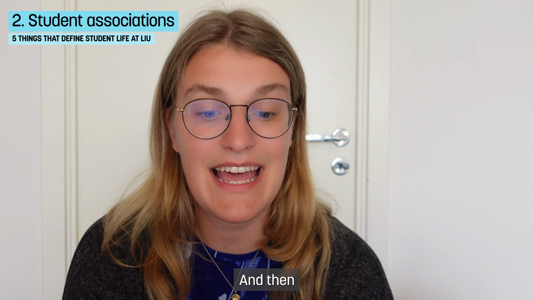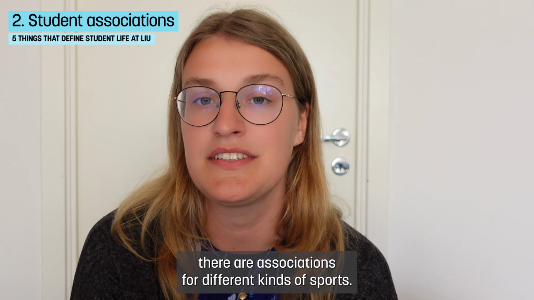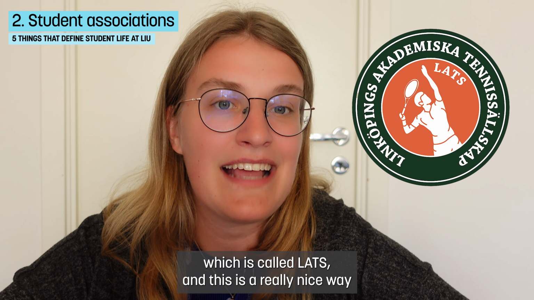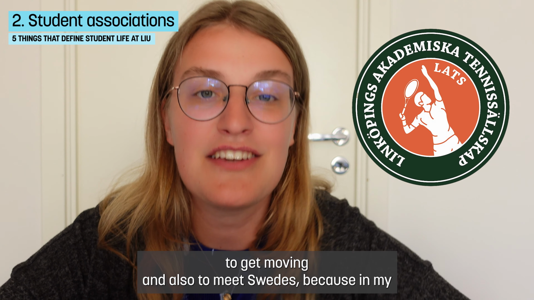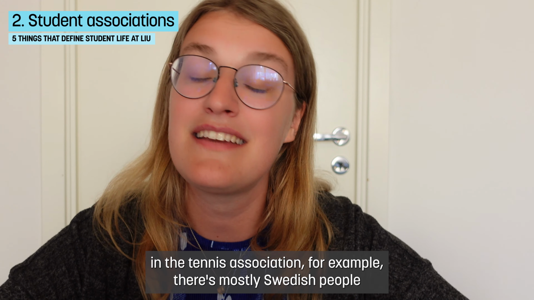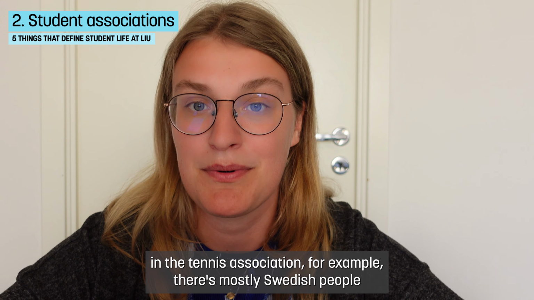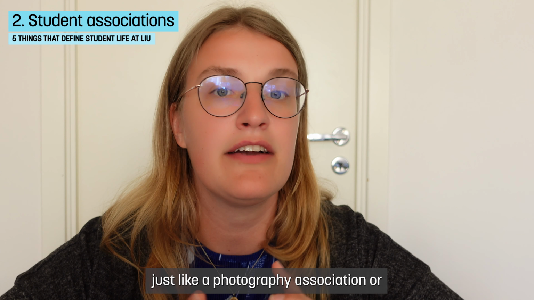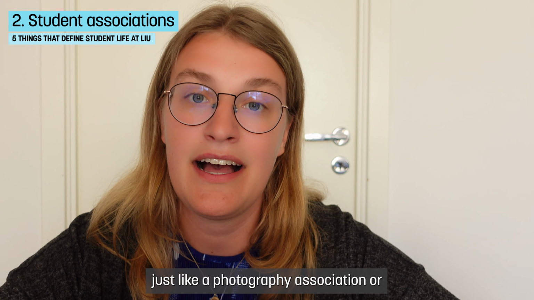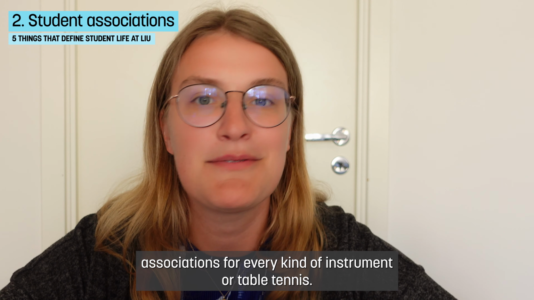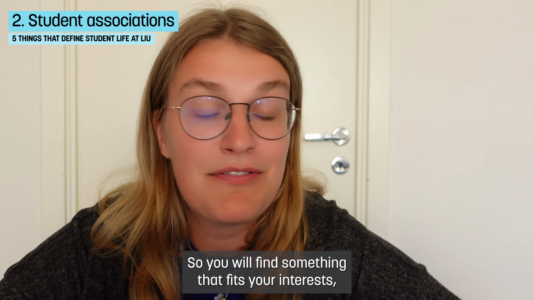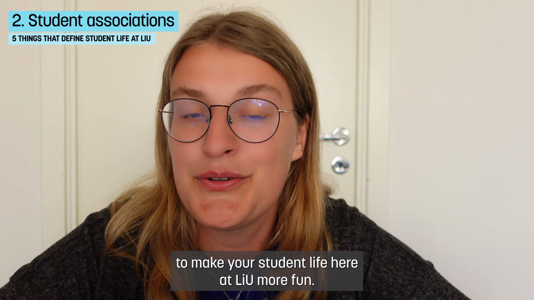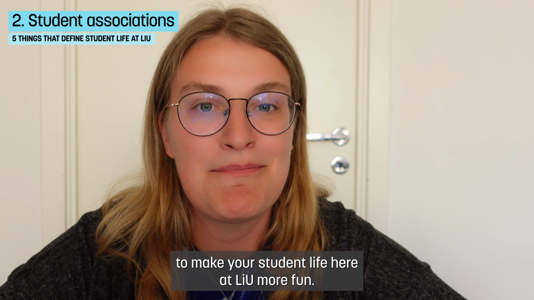And then there are associations for different kinds of sports. I, for example, joined a tennis association, which is called LATS. And this is a really nice way to get moving and also to meet Swedes, because in the tennis association, for example, there are mostly Swedish people. And then there are also many more associations, just like a photography association or associations for every kind of instrument or table tennis. So you will find something that fits your interests, and I would really recommend you to join 1 or 2 of them to make your student life here at LiU more fun.